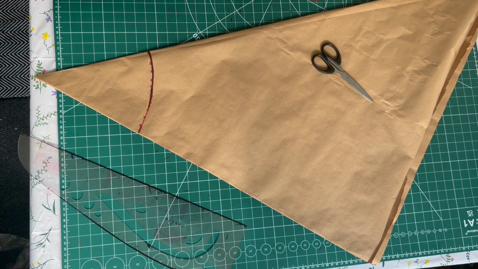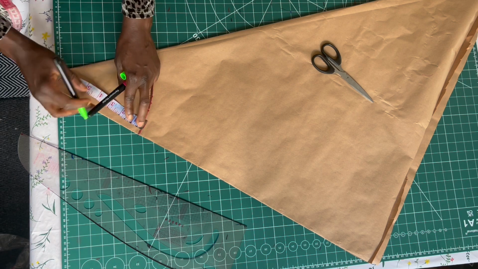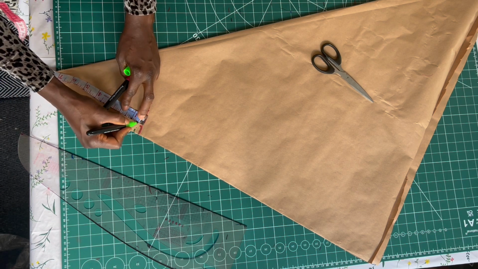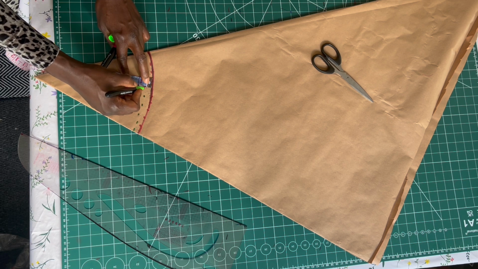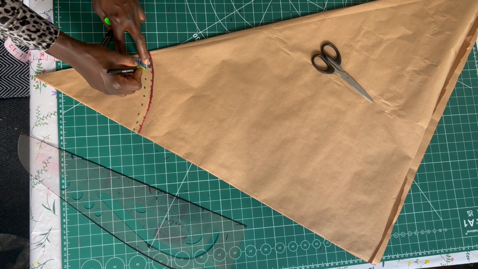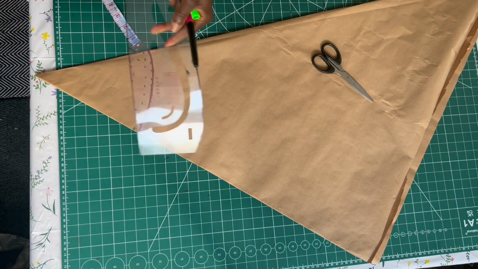Still on the waistline, I'll go ahead and add my seam allowance to it. In this case, I'm using a half inch seam allowance on the waistline. So from the waistline I've just made, I'll measure up half an inch and mark like so. Join the marks to create the seam allowance line just like so.